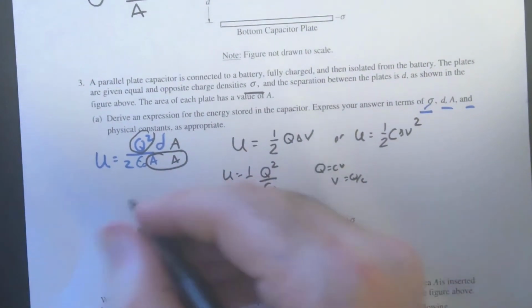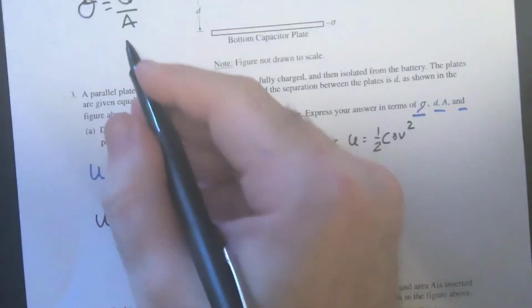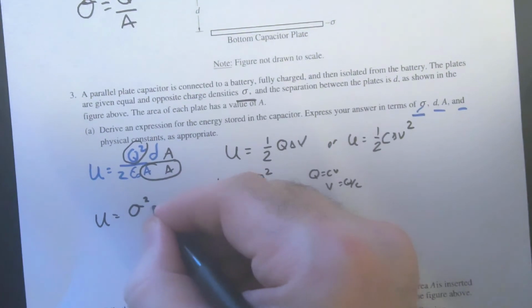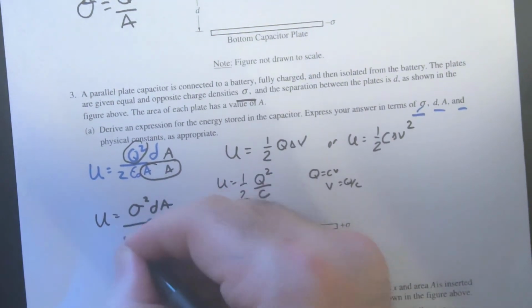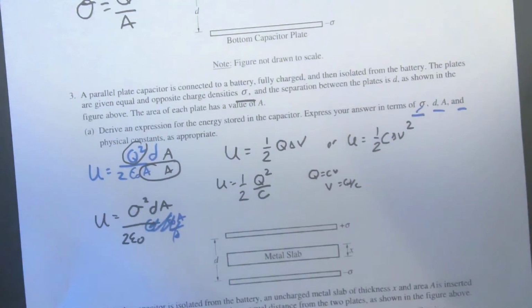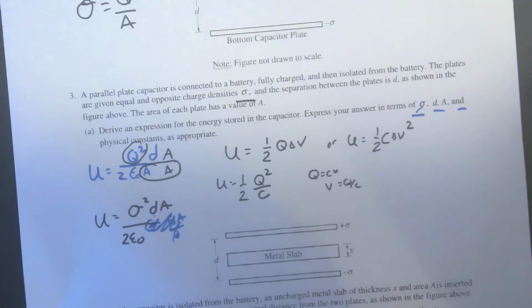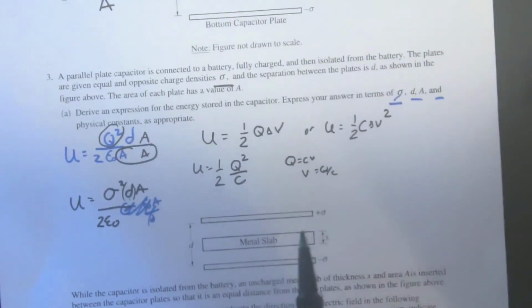And this is sigma squared. It's the charge density squared. And so this is what I get. Sigma squared times A times d, that's actually a distance, it's not calculus, so I'll just do this, over 2 epsilon naught. Kind of a weird, tough question because it involves some algebraic juggling and thinking.